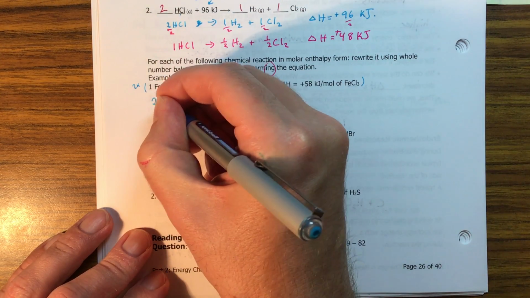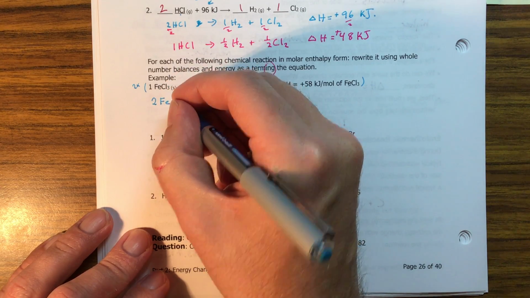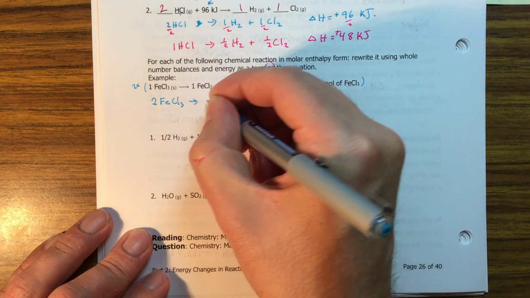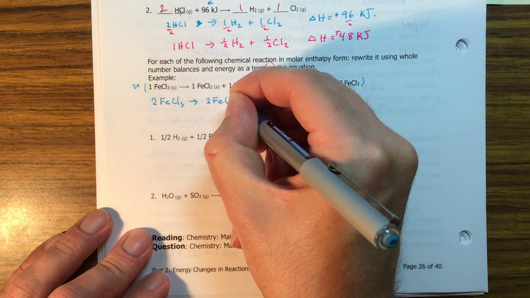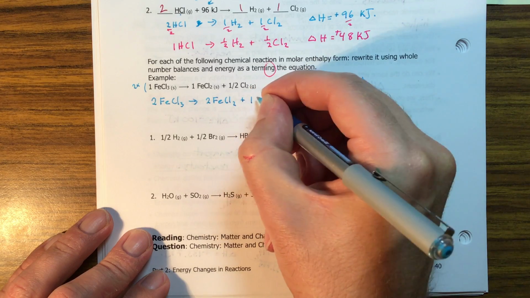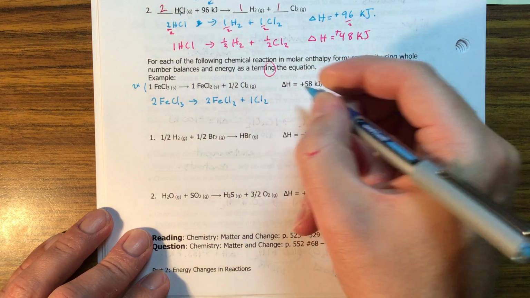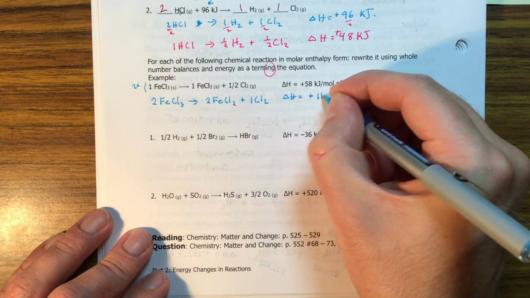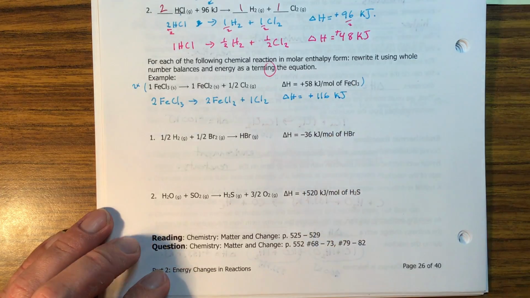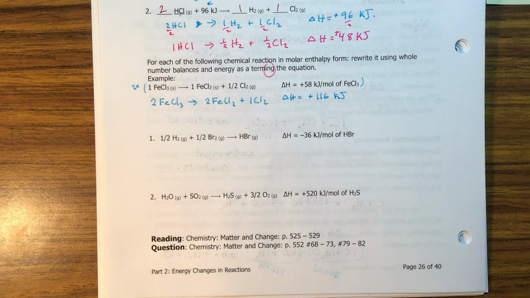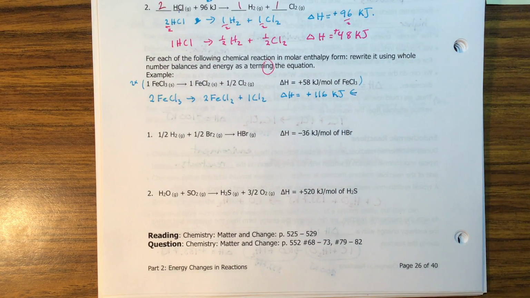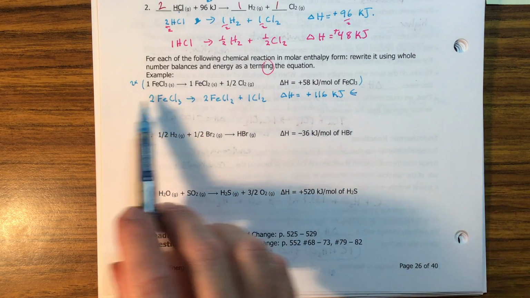So we get 2 FeCl3 gives us 2 FeCl2 plus 1 Cl2, and our delta H is equal to plus 116 kilojoules. Now all we have to do is take this change in enthalpy and put it into our reaction.